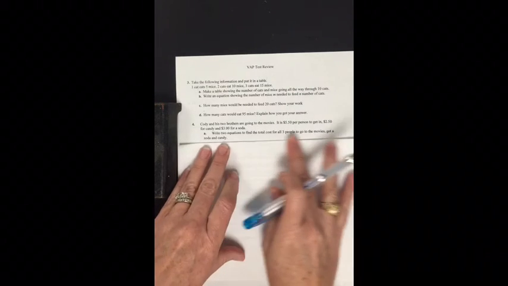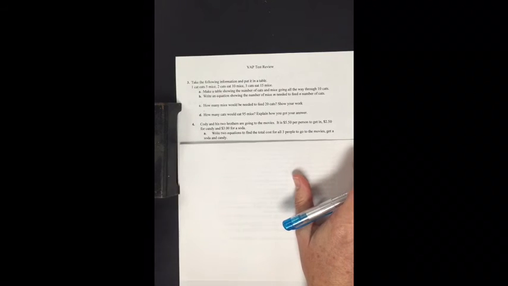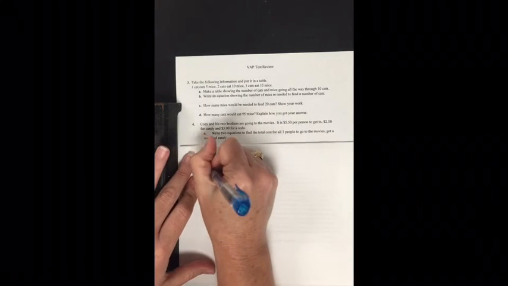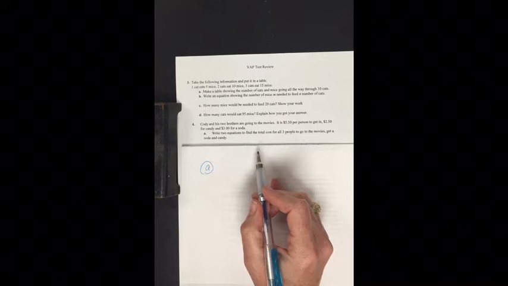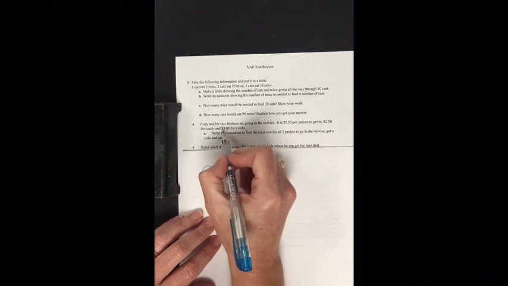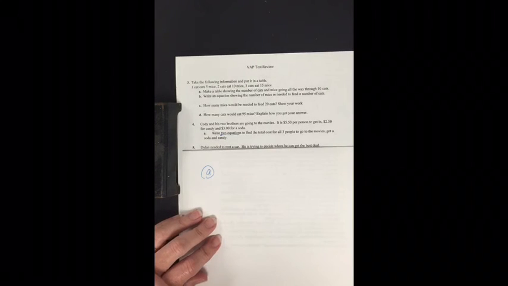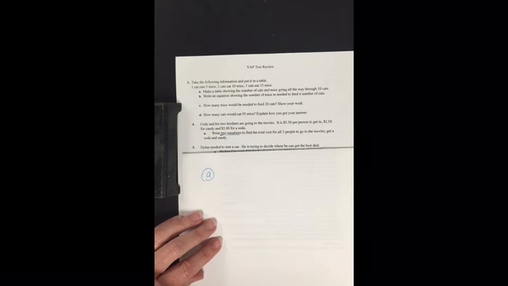All right, number 4. Cody and his 2 brothers are going to the movies. It is $5.50 per person to get in, $2.50 for candy, and $3 for soda. A, write 2 equations to find the total cost for all 3 people to go to the movies and get a soda and candy. All right, there are two equations that we're looking for here. Before we come up with our equation, just think about 2 ways we can come up with the answer that might help us.